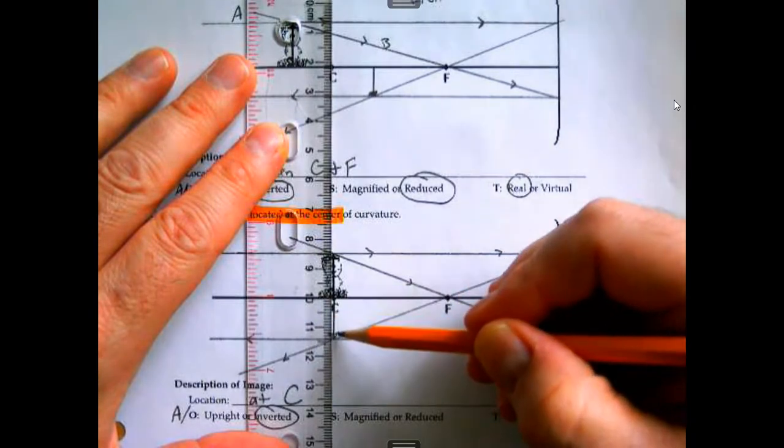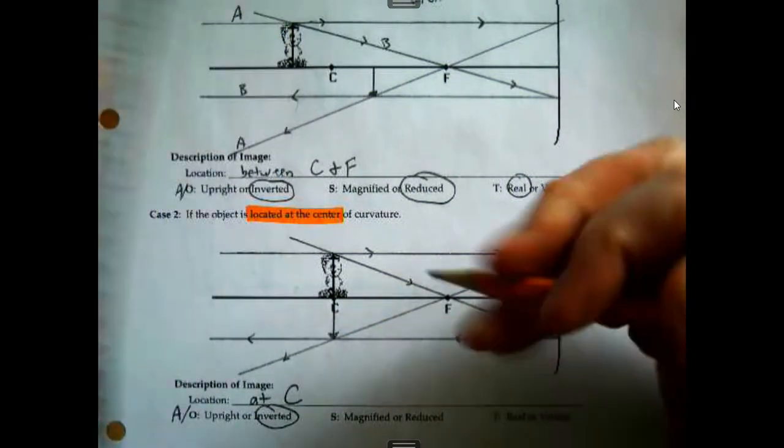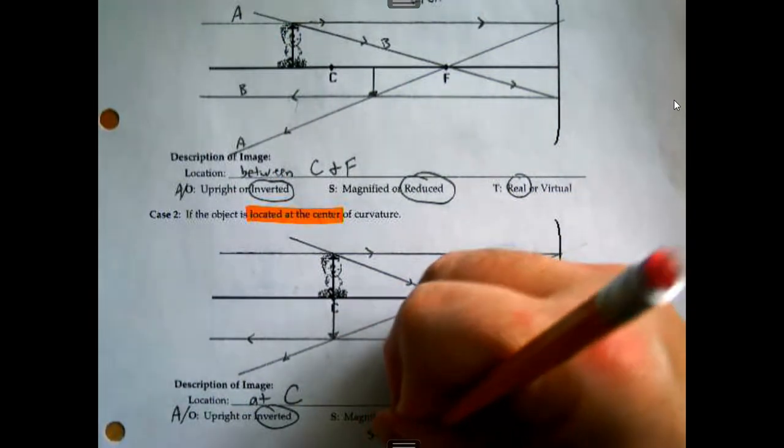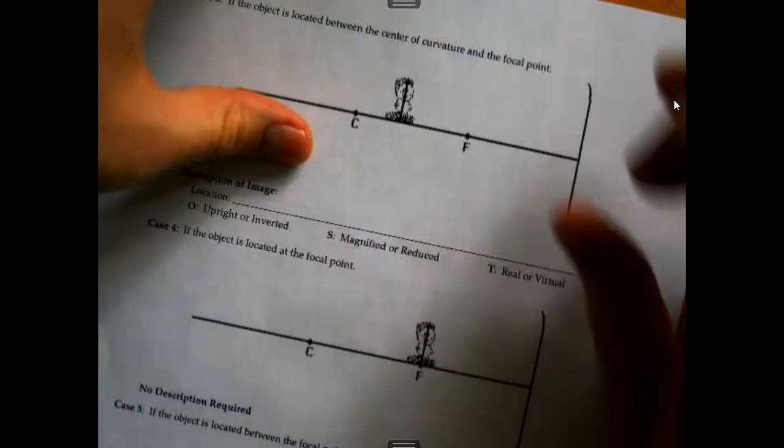And it's 1 and about 1/2, right? So these ones are the same. Okay. And then this is in front of the mirror, so this one is real. All right, we're going to flip that over. We'll quickly do this next one here.